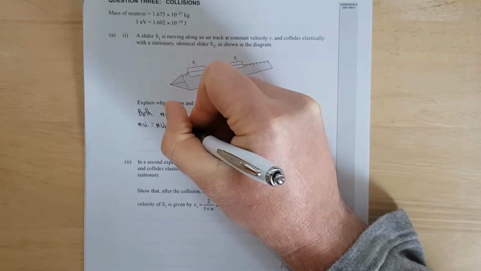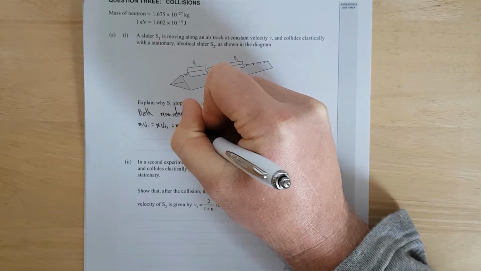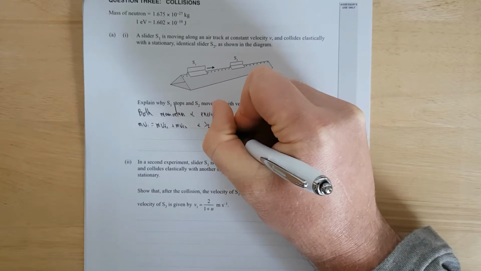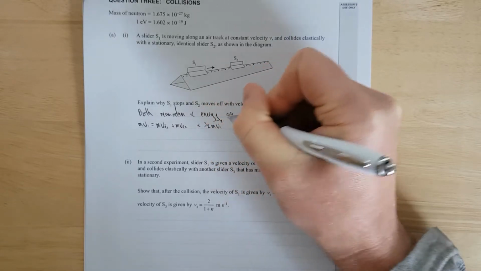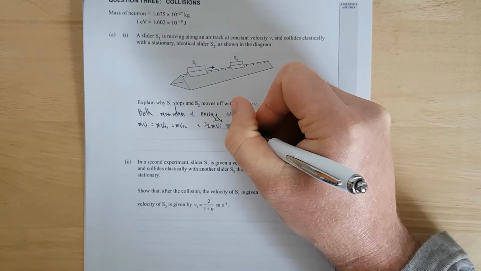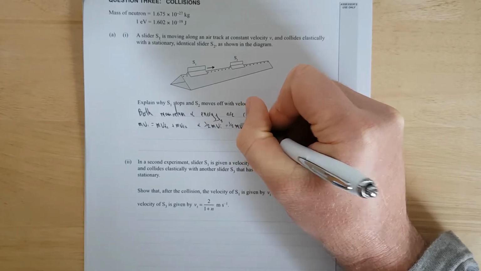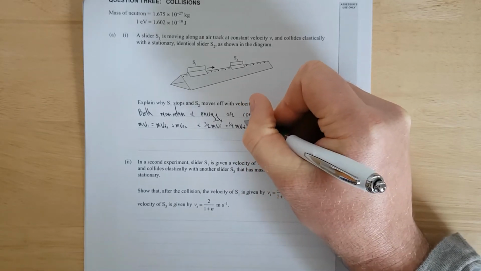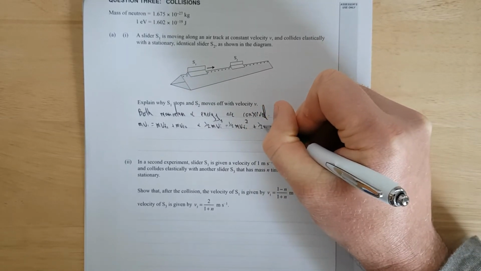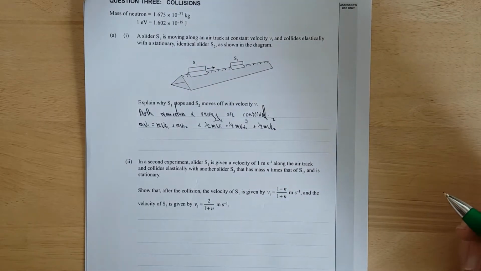m vf1 plus m vf2, and we're going to have the energy consideration: half m vi squared is equal to half m vf1 squared plus half m vf2 squared.